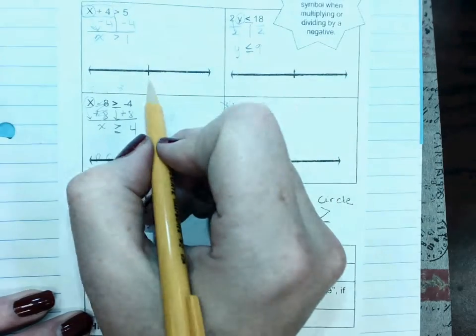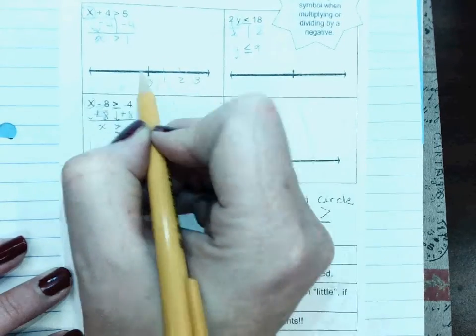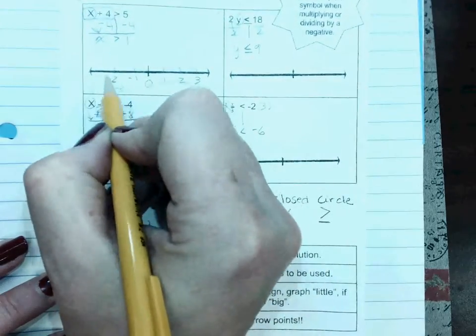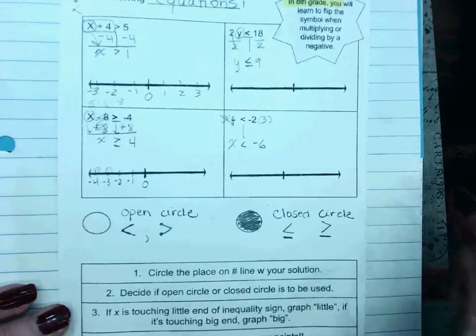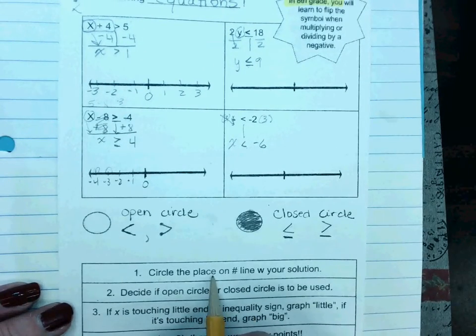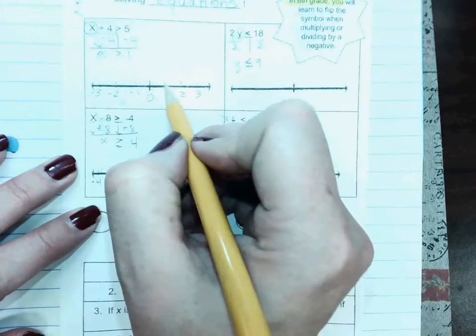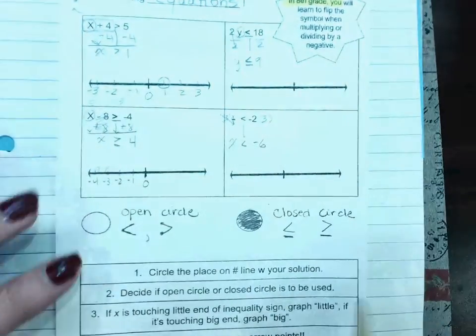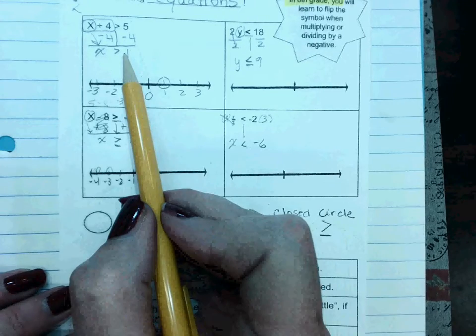You can put like 0 in the middle and then number like 1, 2, 3, negative 1, negative 2, negative 3. You can do all of that. But what you're going to do is place your circle on the number line with your solution. Here my solution was greater than 1. So I'm going to go to 1 and I'm going to put a circle there. Now I need to decide if it's an open circle or a closed circle.